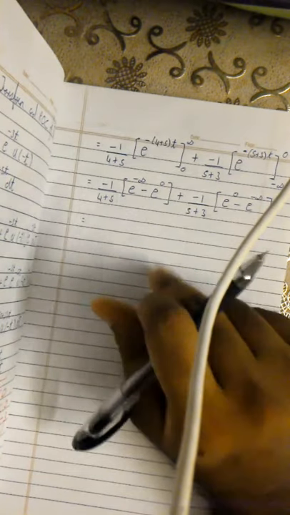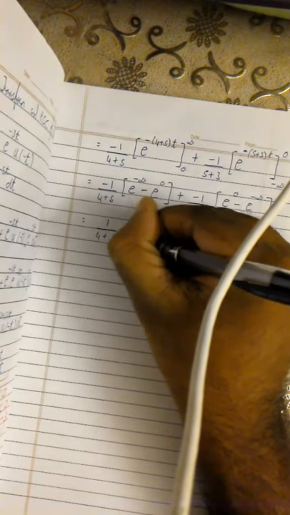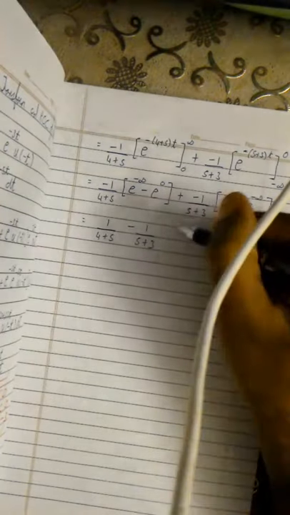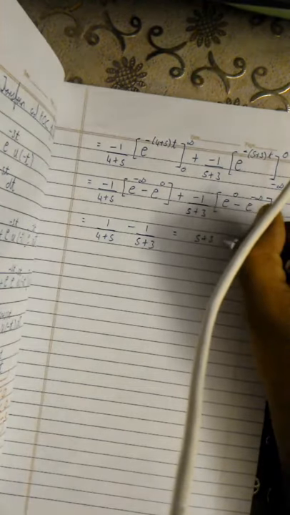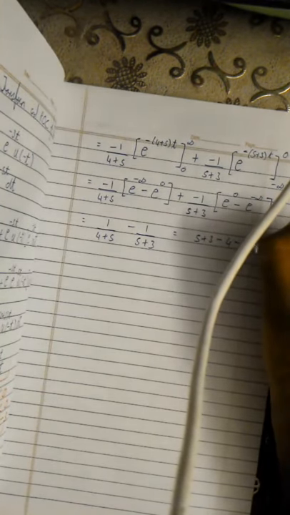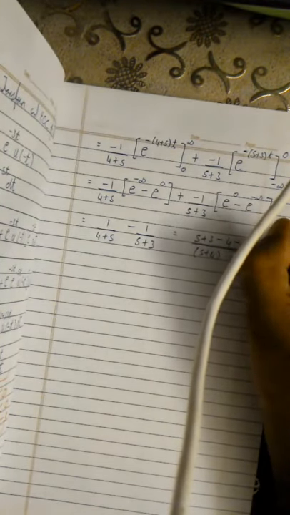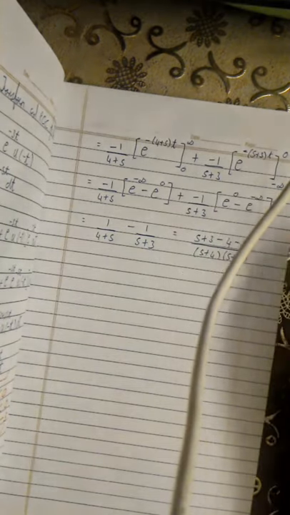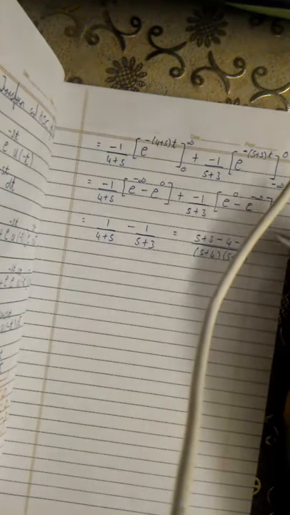So we know e raised to minus infinity is 0 and e raised to 0 is 1. So this term will become 1 by (4 plus s), and this term will become minus 1 by (s plus 3). Now if I cross multiply, I will get (s plus 3 minus 4 minus s) by (s plus 4) into (s plus 3). s and s get cancelled, 3 minus 4 is minus 1.